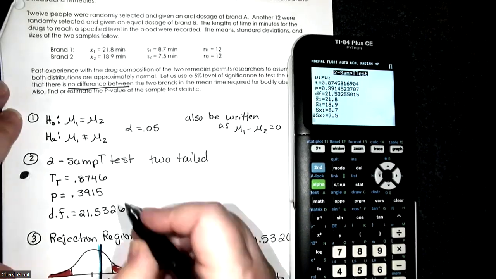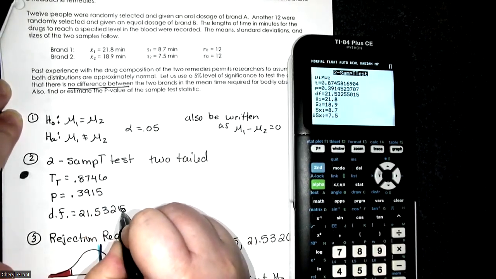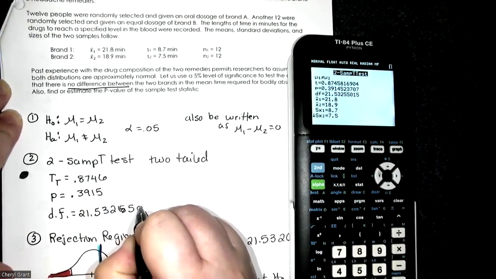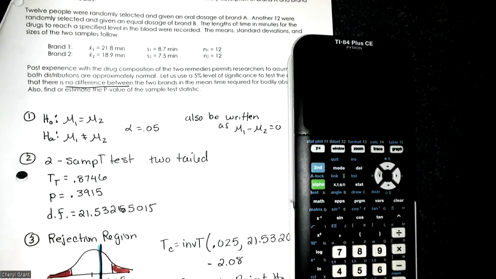Let's see, there should be 55015. Don't round your digits for your degrees of freedom because that will throw your answer off. Wait till after you put it in on the calculator to do that, okay? Everybody okay so far? It's pretty much the same thing over and over again. You're just entering different information depending on what test you're using.